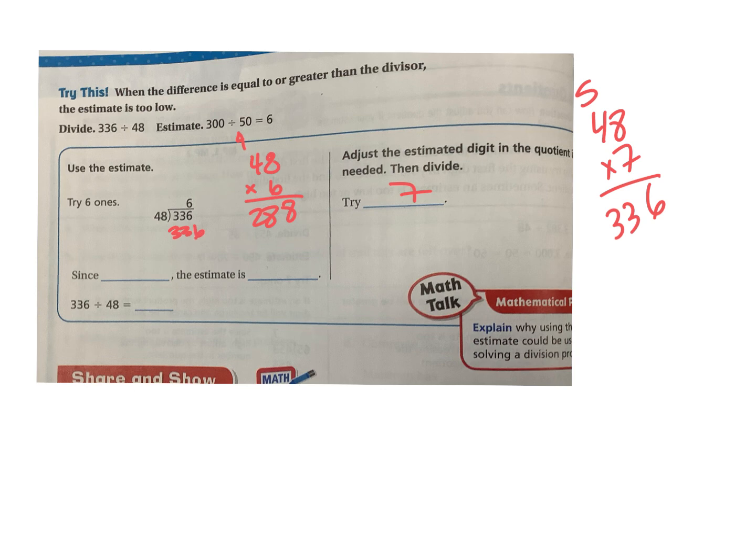That's exactly right. I'm not sure what they exactly want there, but since the estimate of 6, I guess, is too low, then 336 divided by 48 is, we'll try 7, and that's what we tried. We got that, and there we got it.